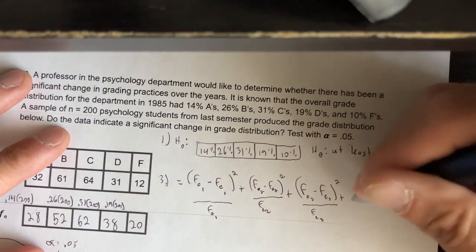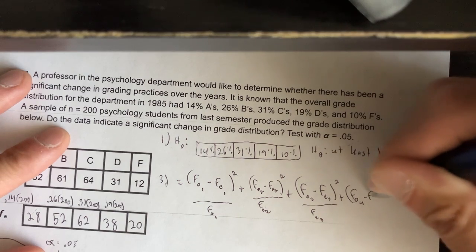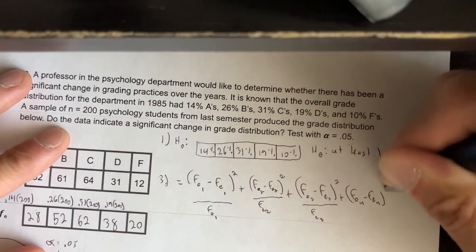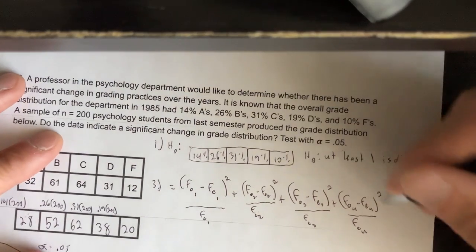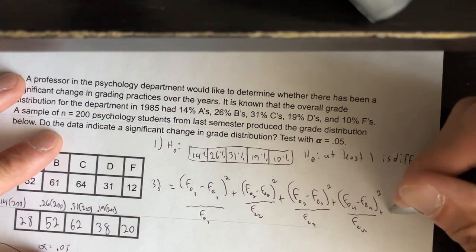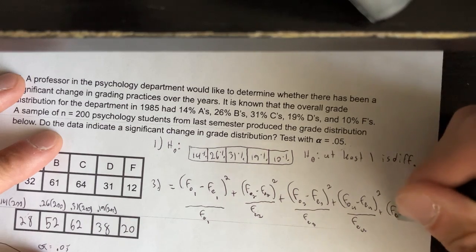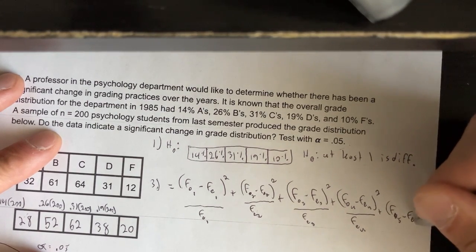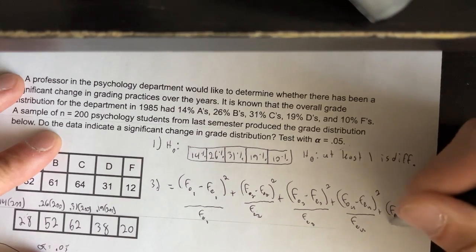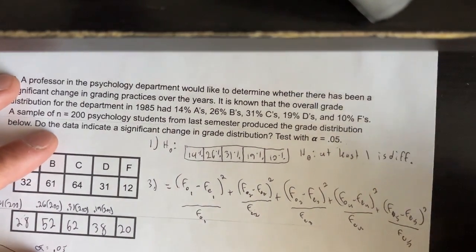And we're going to do the observed frequency of the fourth minus expected frequency of the fourth, square that over expected frequency of the fourth. And then we're going to do, these are getting kind of long, the observed frequency of the fifth minus expected frequency of the fifth, square that over expected frequency of the fifth.